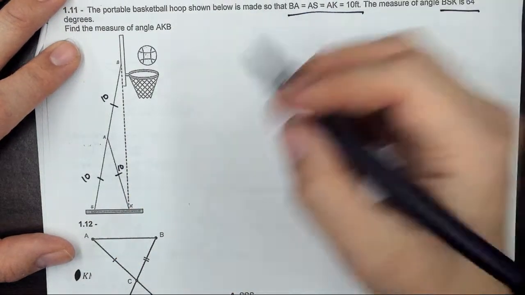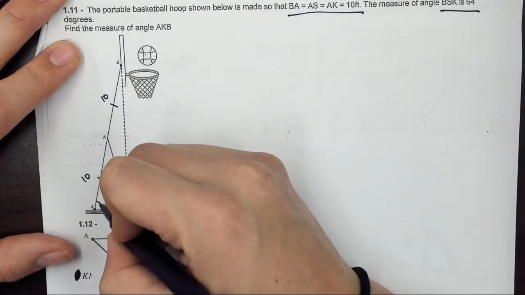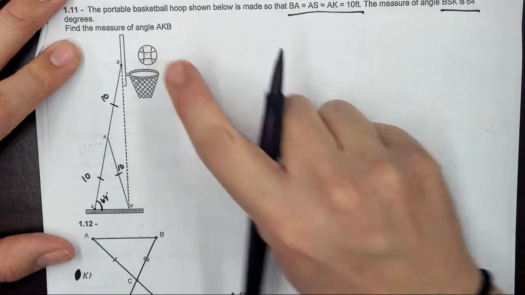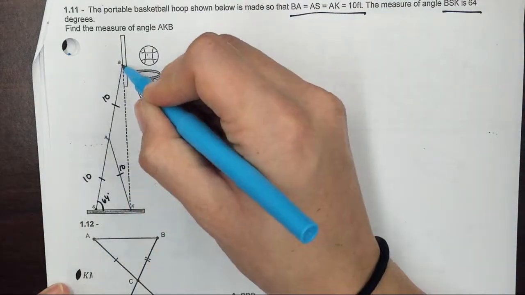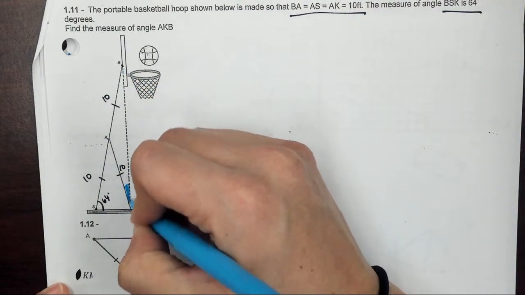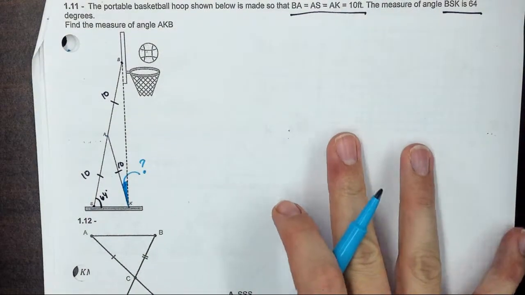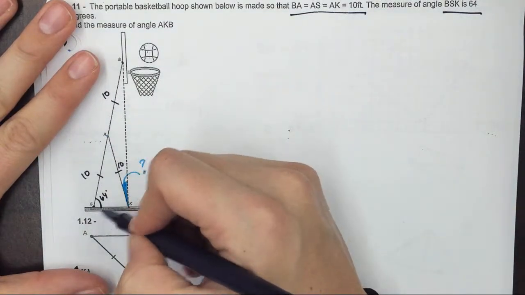BSK is 64 degrees. So BSK, talking about the angle right here, is 64 degrees. Find the measure of AKB. Alright, so I want to find AKB. So we're talking about this little angle right in here. It's all about isosceles triangles. You notice right here you have an isosceles triangle.